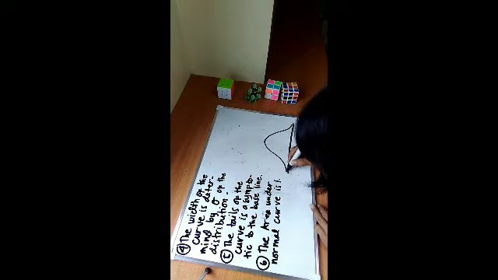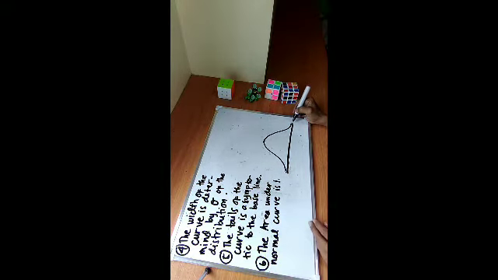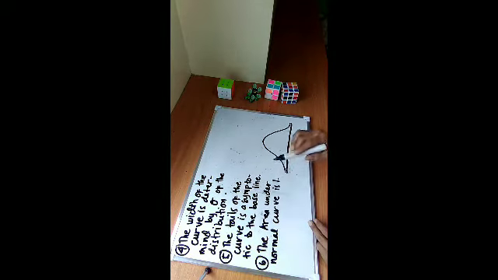It will come closer and closer even if we extend this up to infinity. The tails will never touch the baseline. That is what we call asymptotic to the baseline.